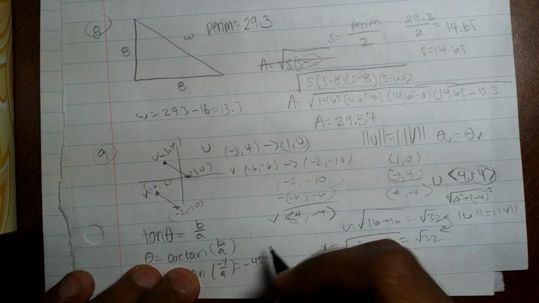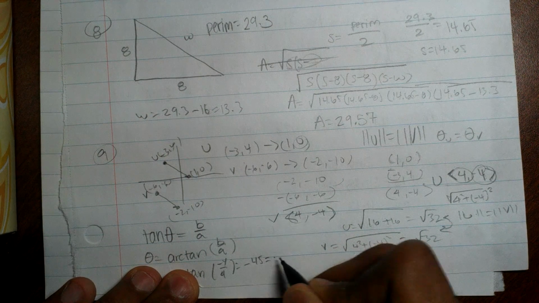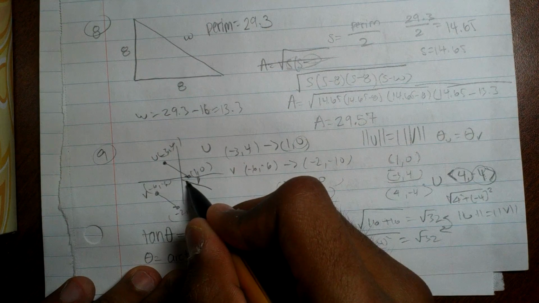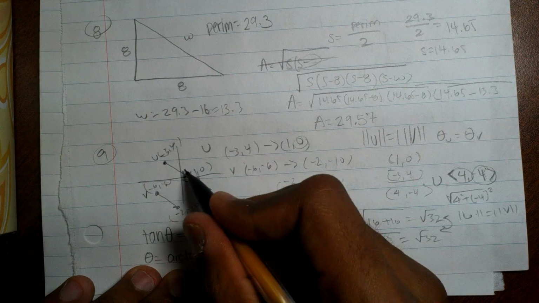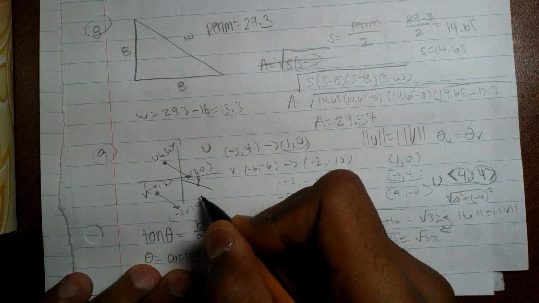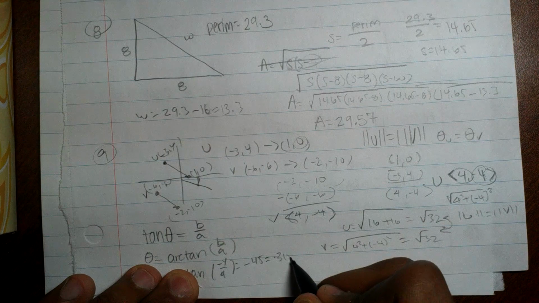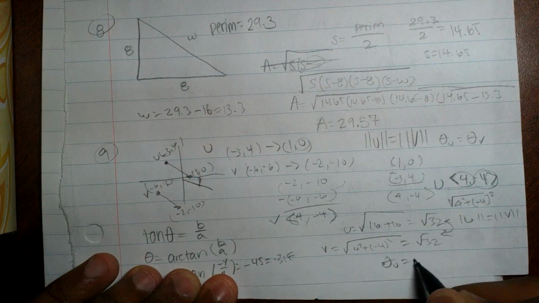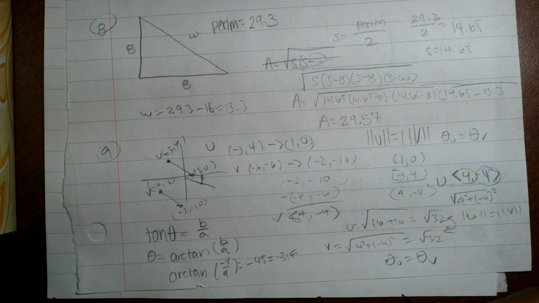But because we have to do it in positive angles, you just simply add 360, because negative 45 will fall somewhere in here. And to find that, you have to go all the way back around, which is 360 minus 45, which is 315. And you do that for both of them, and you find that those angles are equal. And that'll be the end of part 2.